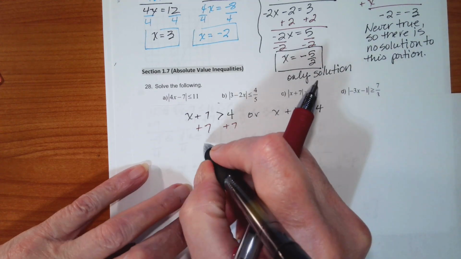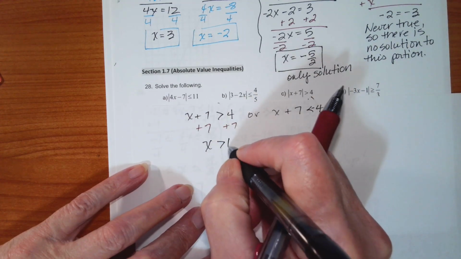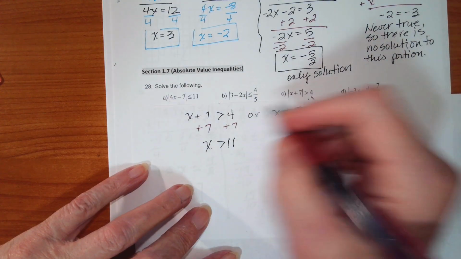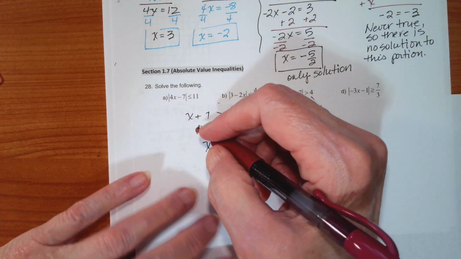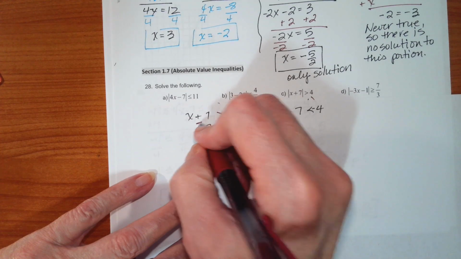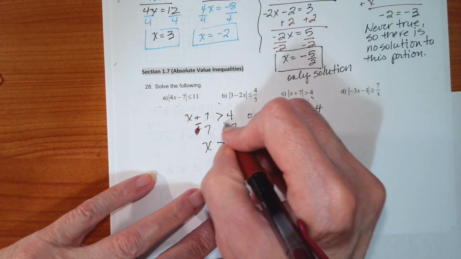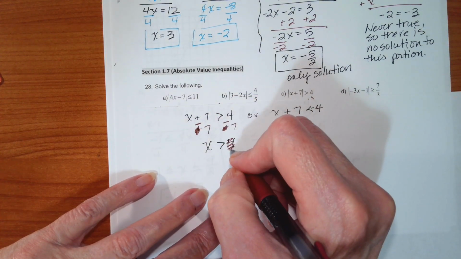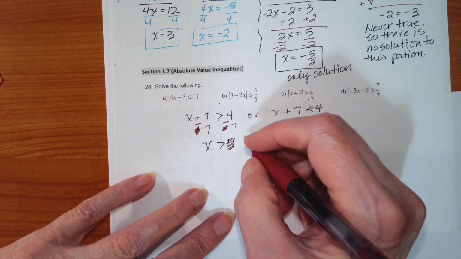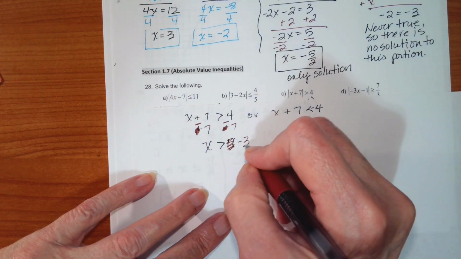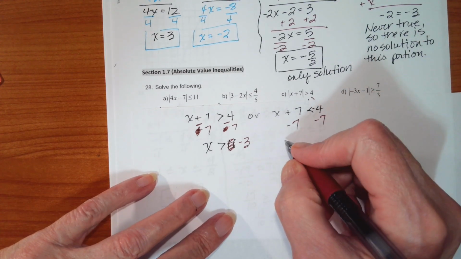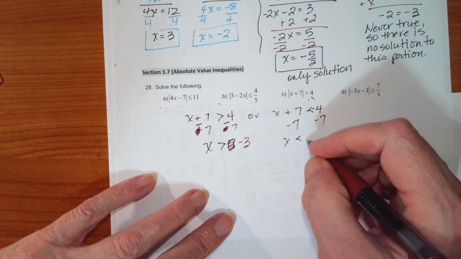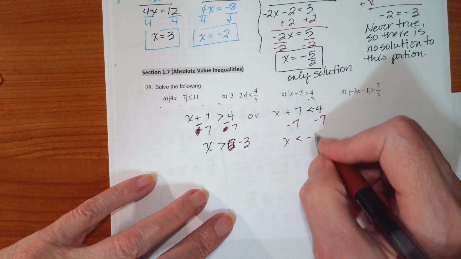This tells me that x is greater than negative 3, except that that's minus. Oh, and I'm right at the end of the video. I'm not doing this one over again. Here I subtract 7, so x is less than negative 11.